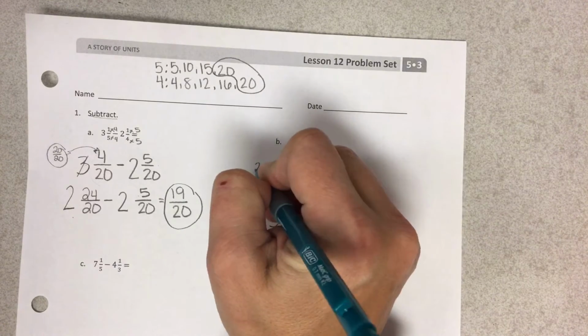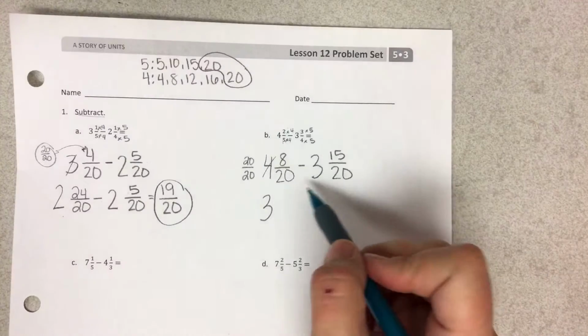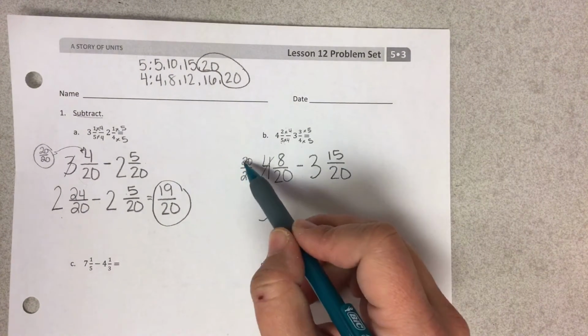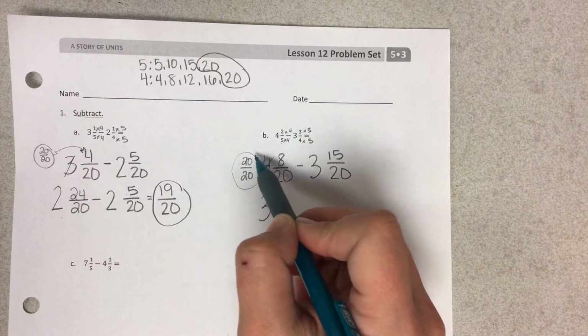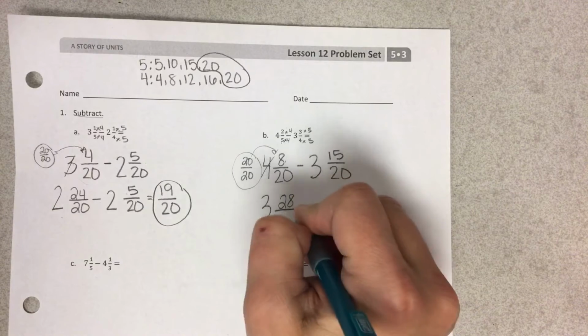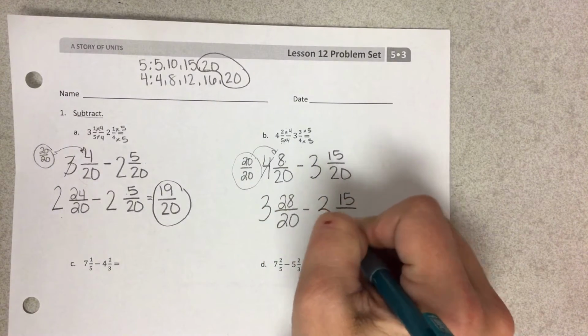And I'm going to use 20 twentieths, because remember, whenever I pull out that whole number, I want it to match that denominator. So 20 twentieths is what I'll have. So I need to make sure to add this to that. So 20 plus 8 is going to be 28 twentieths. And I'm going to subtract 3 and 15 twentieths.